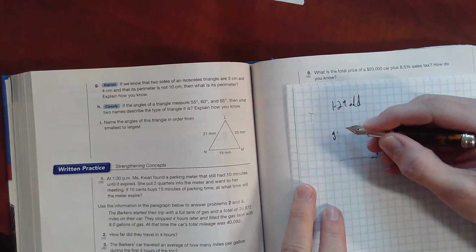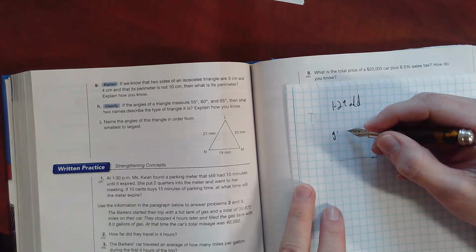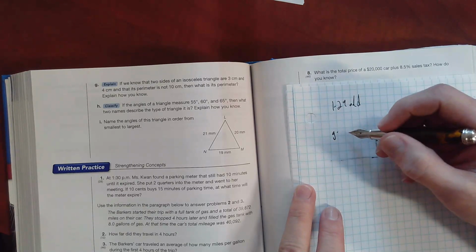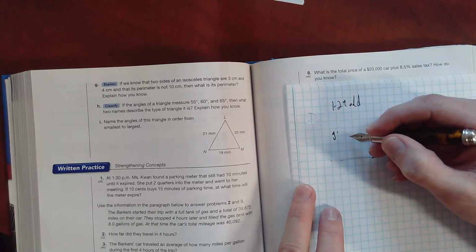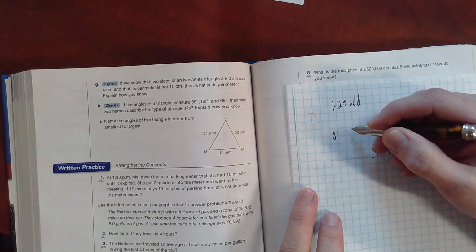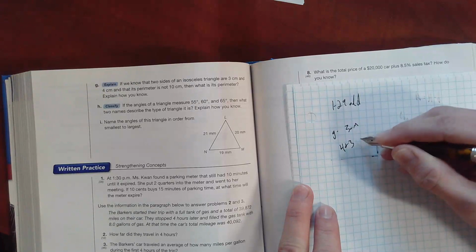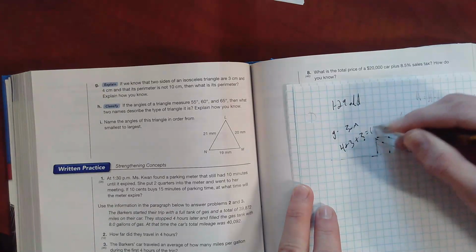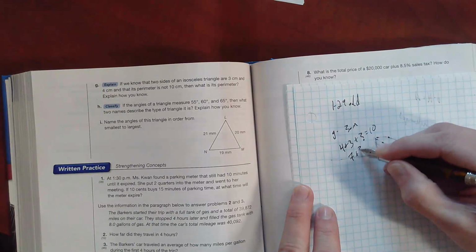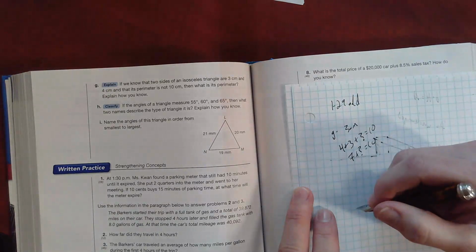G: We know that two sides of an isosceles triangle are 3 centimeters and 4 centimeters, and that its perimeter is a total of 10. Then the other side is 3 centimeters, because you have 4 plus 3 plus question mark equals 10. So that's 7 plus question mark equals 10. So 3 has to go there, right?